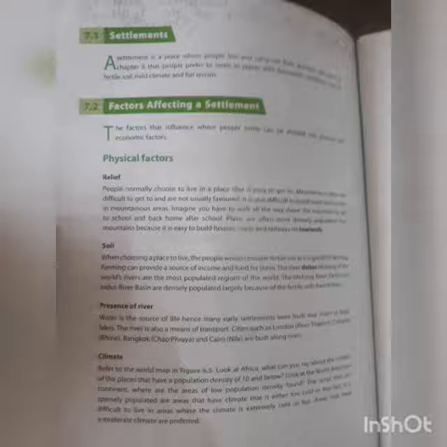Now, what influences or affects a settlement? People willing to settle in a place will be considering certain factors. What are those factors that they will be taking into account? They will be physical and economic factors. So let's talk about physical factors first. Physical factors include relief, soil, presence of river, and climate. So let's go over them one by one.